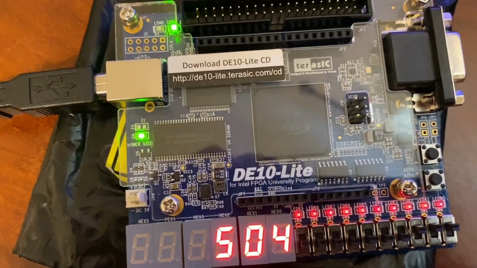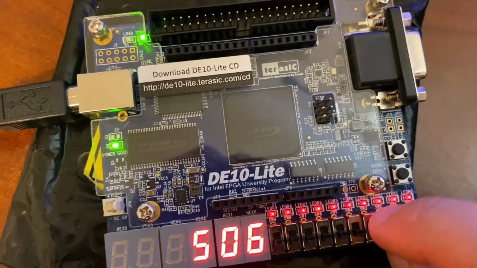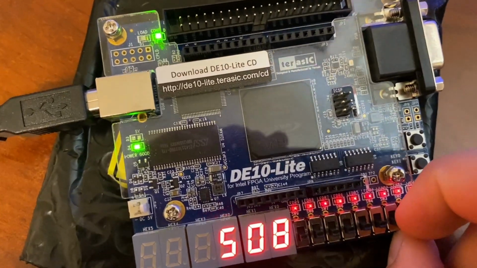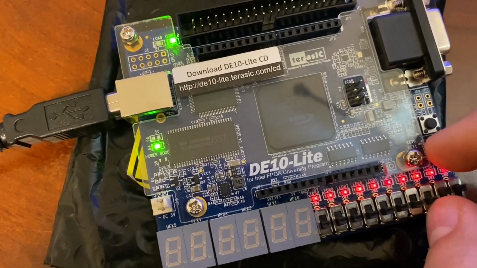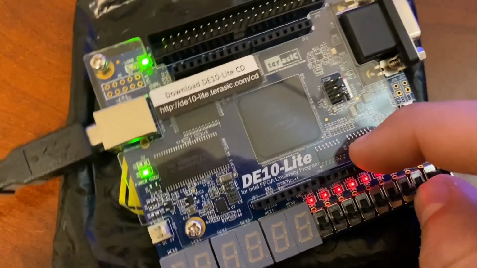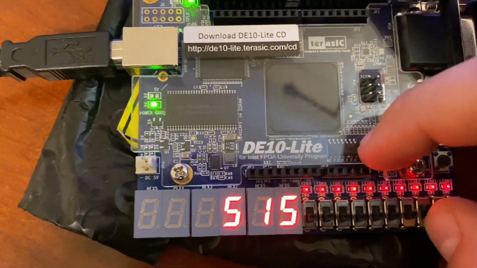So it was counting all the way even, so we can see that if I disable the counter, it keeps counting even though it's not being shown to the user. So I'm going to put it back up.